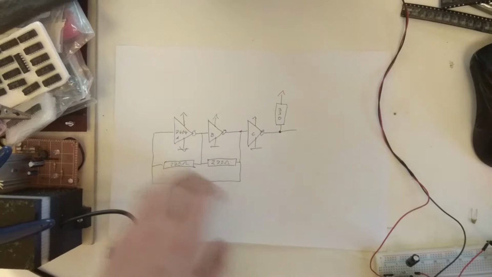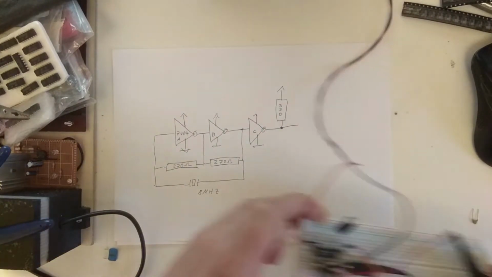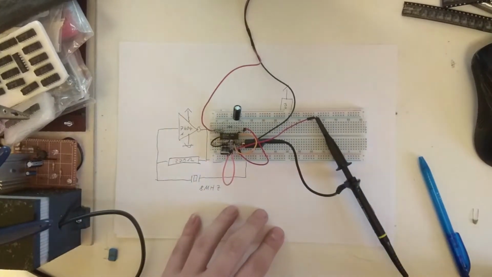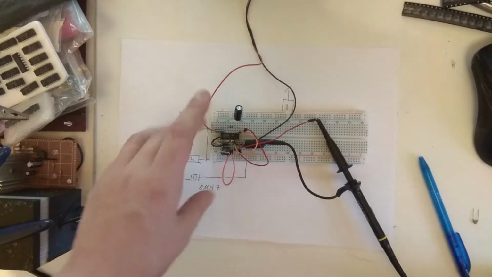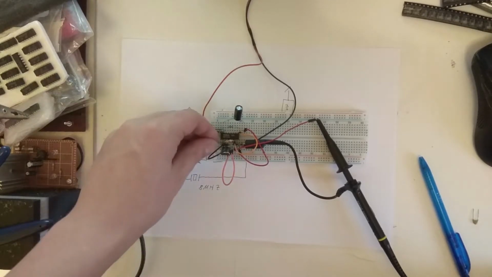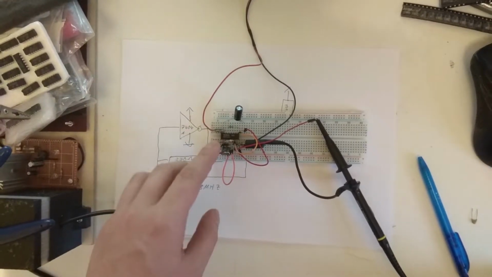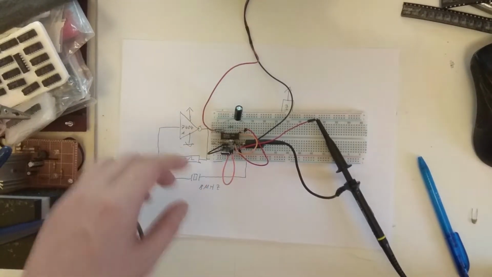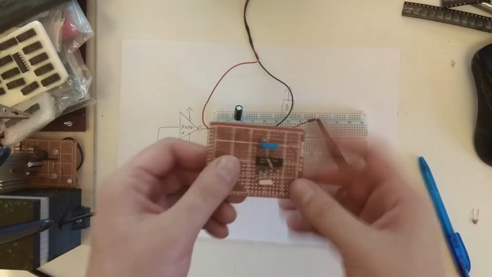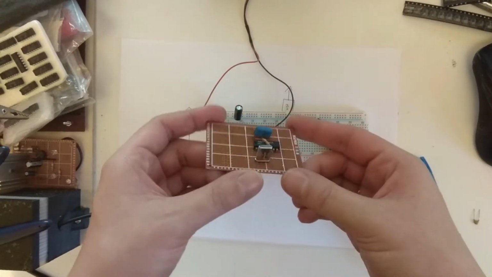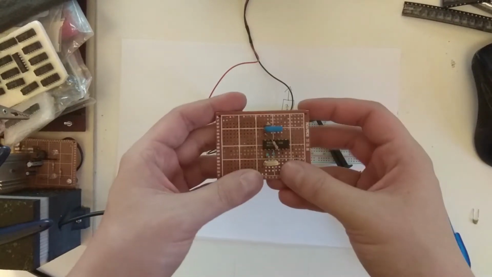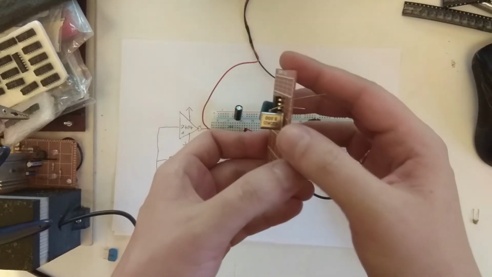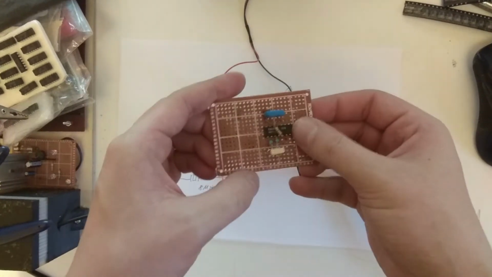So I built this circuit up on a breadboard, which is nothing you should do to clock circuits, because all the extra capacitance, yada yada. Don't build RF circuits on breadboards, but for this case it actually works. To verify that, I also built it up on a little prototyping board, and it works just the same. It has an 8 megahertz crystal in here and 7404.